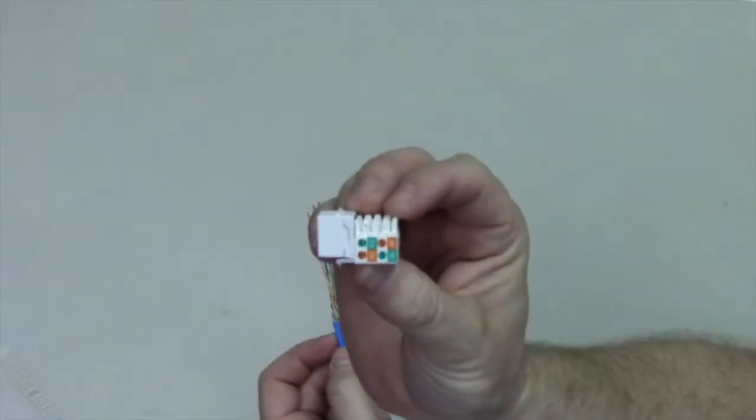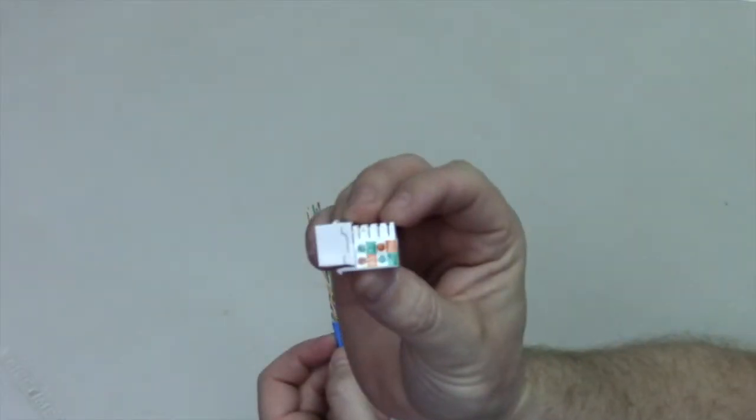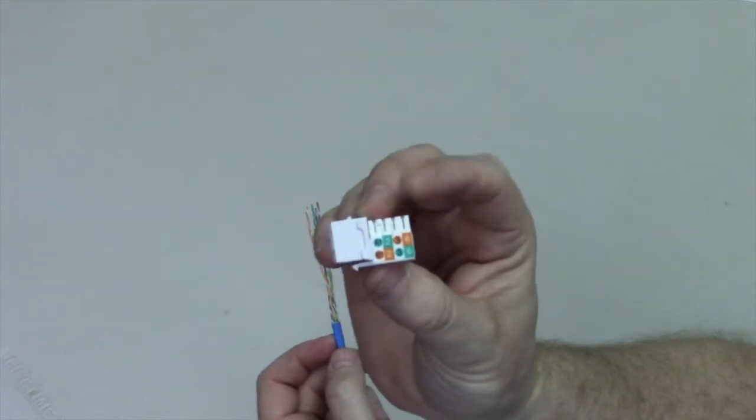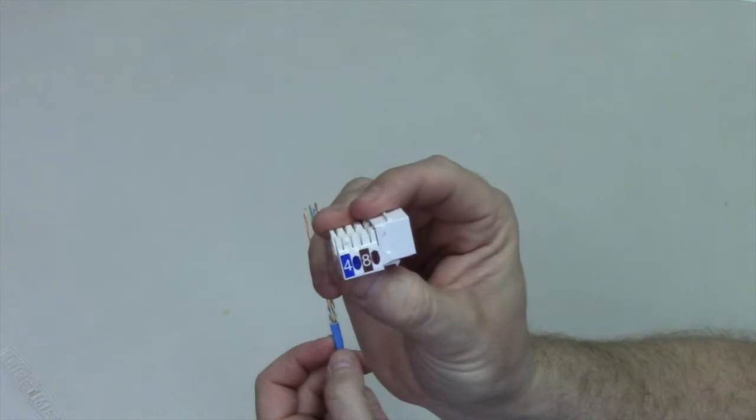There are patterns on the sides that tell you the A and B standards. A is on top, B is on the bottom. Remember, the difference between A and B is basically just switching the orange and white orange with green and white green. The blue and brown wires stay the same no matter which standard you are using, A or B.